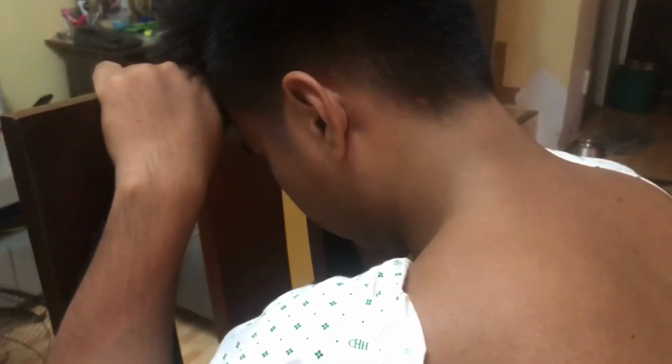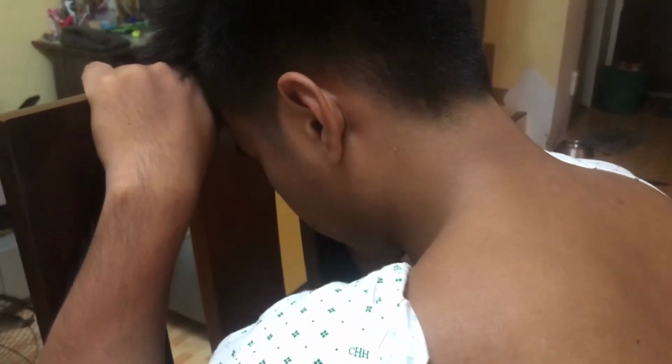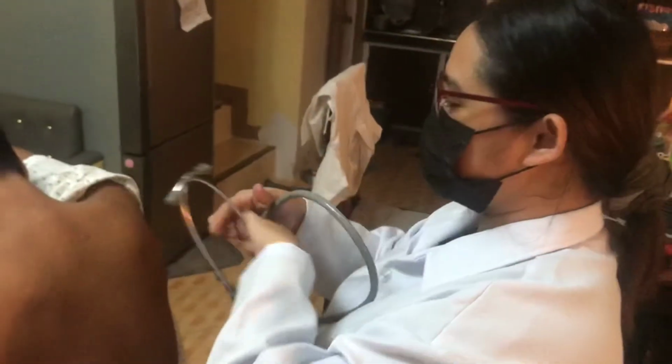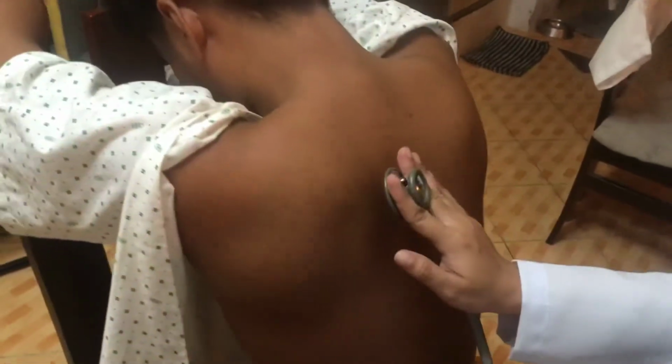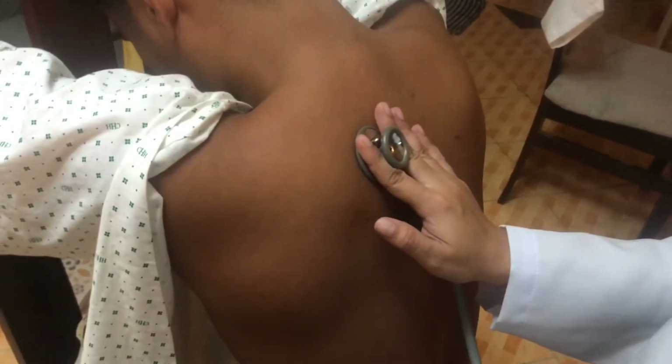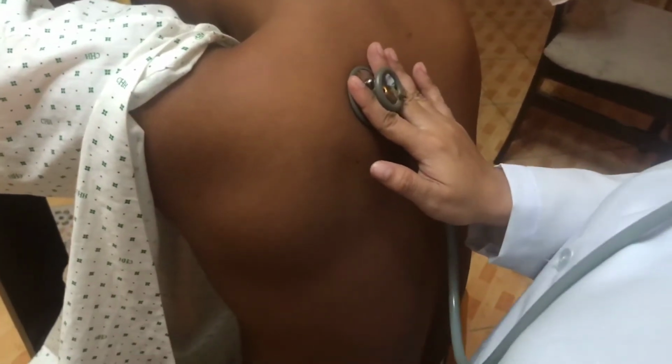You should hear bronchovesicular sounds between the scapula. This sound is moderate in pitch and amplitude, with an inspiratory phase equal to the expiratory phase. Sir, can you take a deep breath through your mouth?